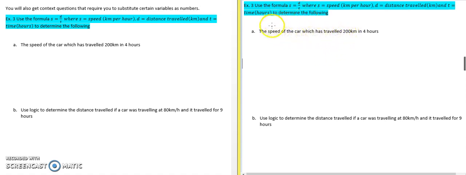So we want to determine the speed of a car. So we're trying to find what S is. Before I even look at this, we're trying to look for the speed of a car, so S in this case is the thing we're trying to find out. It's unknown. We're looking for the speed of the car, which has traveled 200 kilometers in 4 hours.